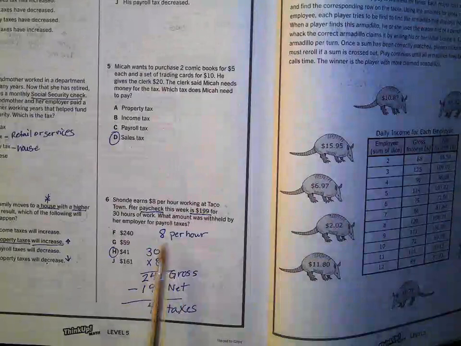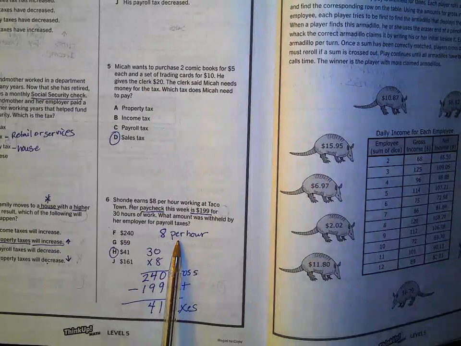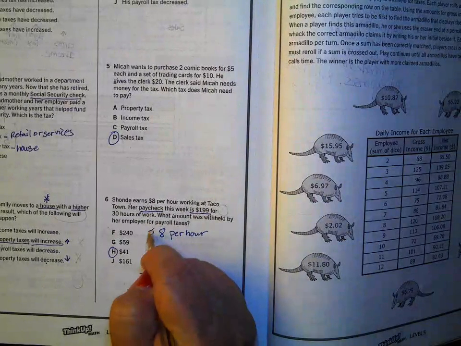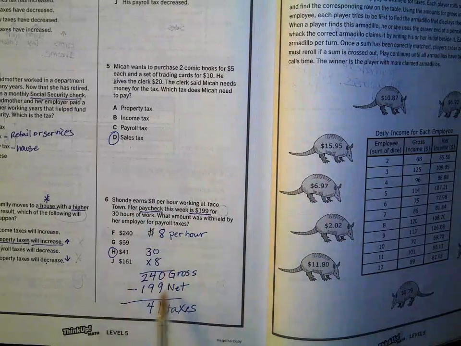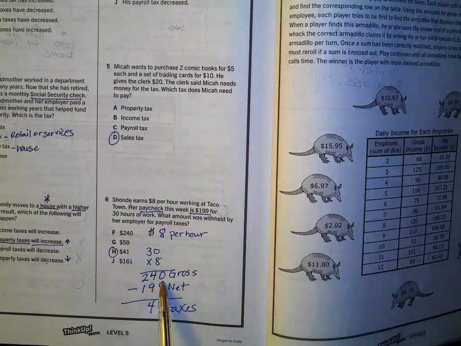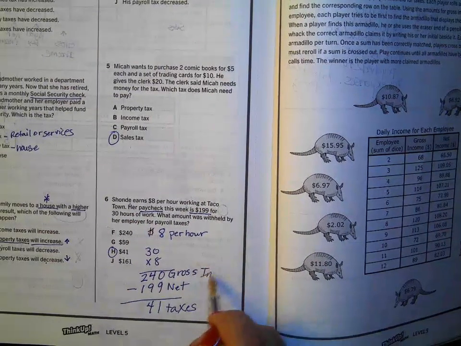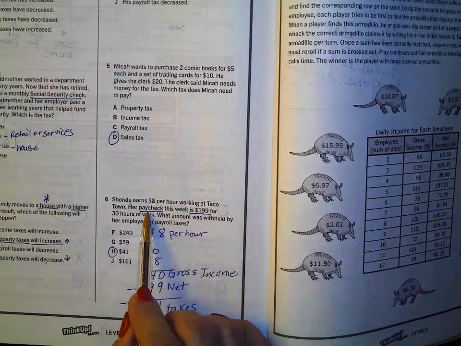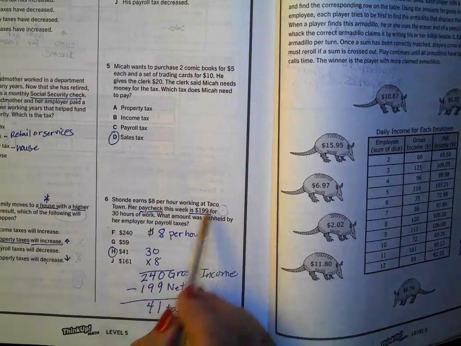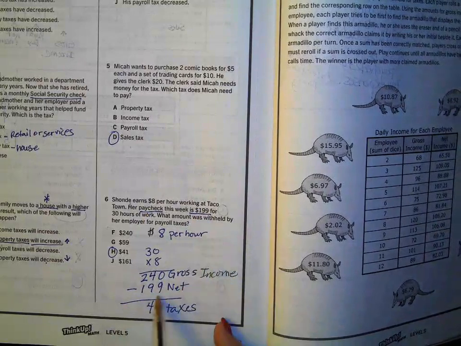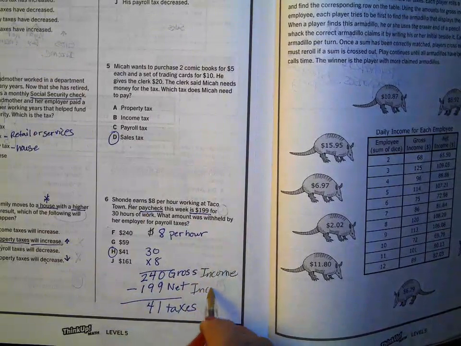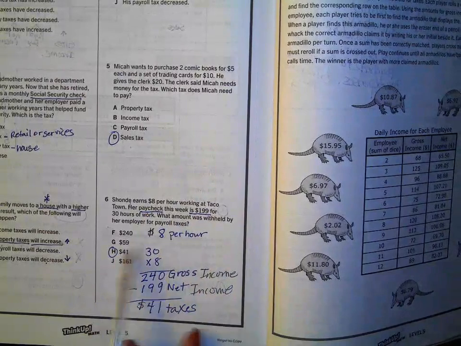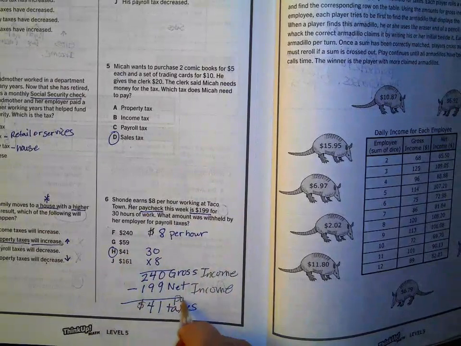And then here we were looking again. Here was an example of $8 per hour for 30 hours. So his gross is 240, his gross income. The net income, remember, paycheck or take home pay. This is what he received, and this is the net income. I took the difference of that, and it was $41, and that was what his payroll tax was that he paid.